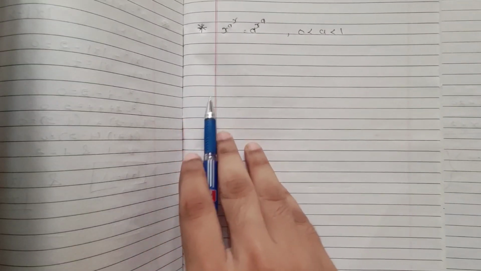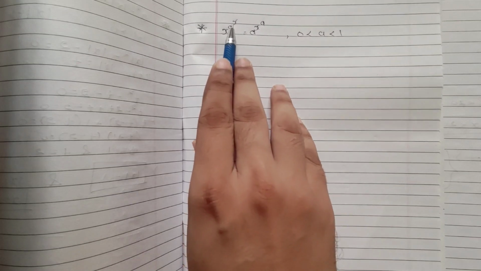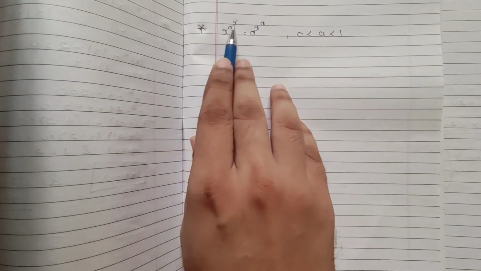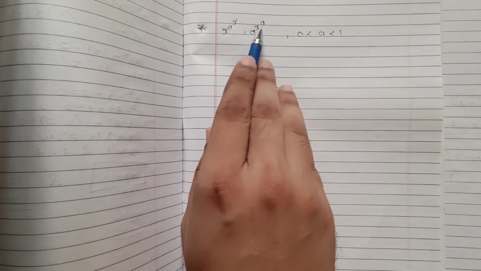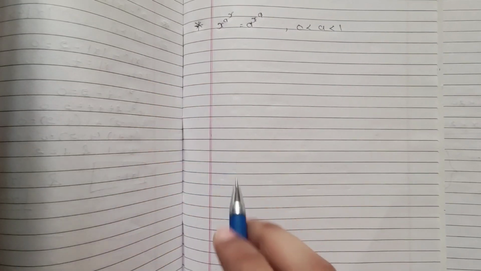First of all, pay attention here. Here I have x in the base and here I have a, right? The power of x is a raised to x, and here the power of a is x raised to a. So keep that in mind, and now let's see how we can solve this kind of question.